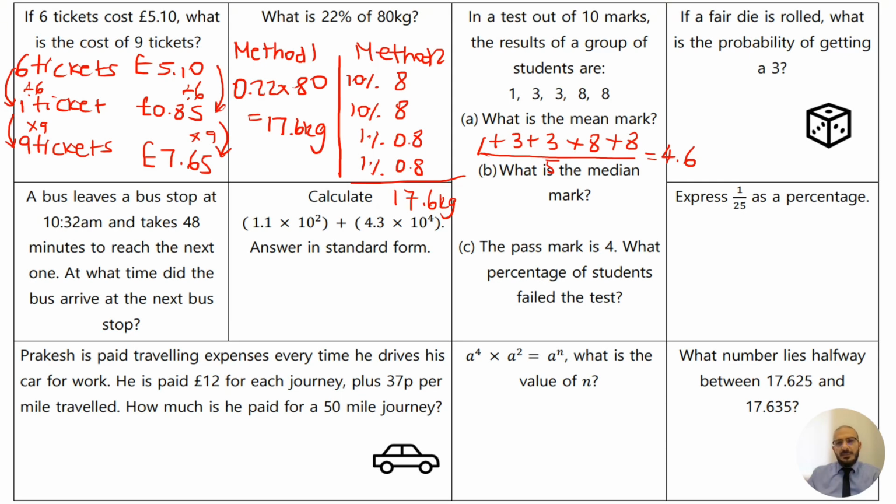Next one, what is the median mark? Remember, guys, we need to write these in order. This is given to us in order, but if in the exam you have your list as 3, 1, 3, 8, 8, you need to write 1 first. You need to write from smallest to biggest, as that's how I usually list them. So 1, 3, 3, 8, 8, and we are trying to find the one that's bang in the middle. So 3 is going to be the median.